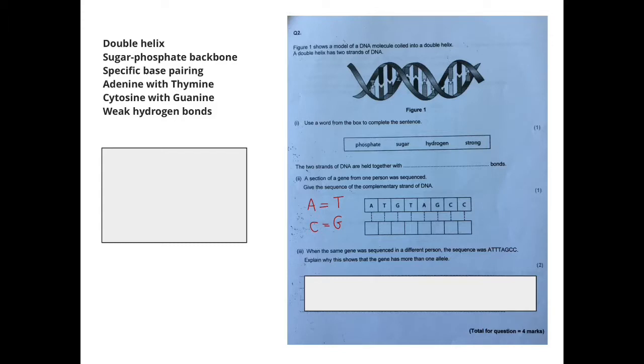For the next part, you just have to interpret the genetic code. So all you have to apply here is the knowledge that A pairs with T and C pairs with G. They often give you a strand and you basically write the complementary strand, which is really easy. If you know A pairs with T, then this is going to be T, this is going to be A. G pairs with C, so that's going to be C. That is going to be A, T, C, G, G.